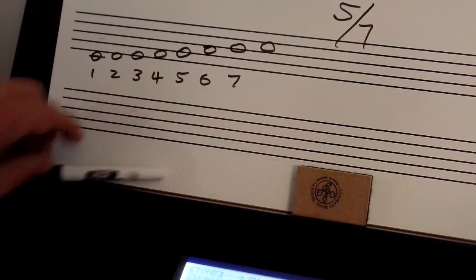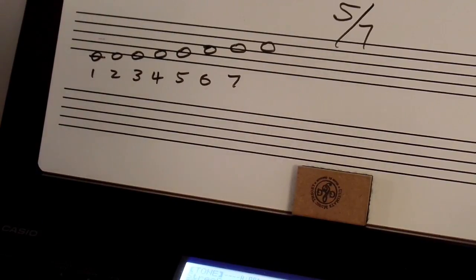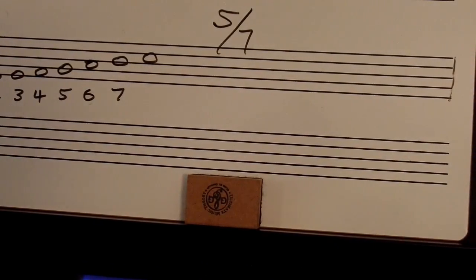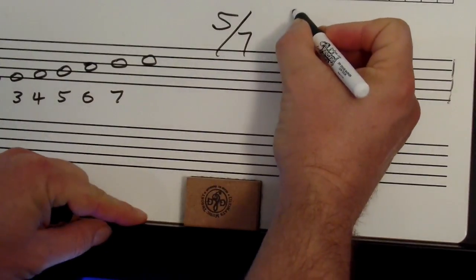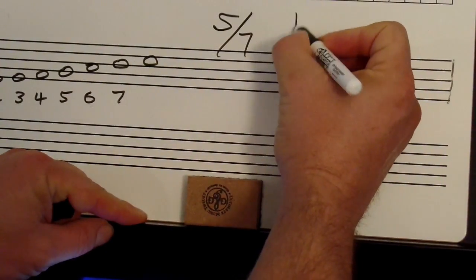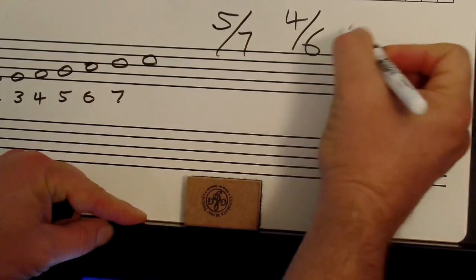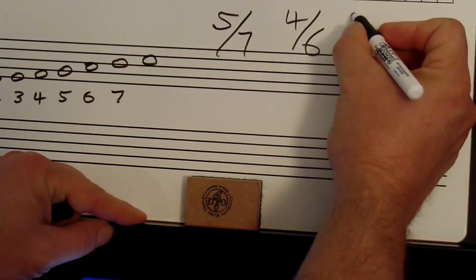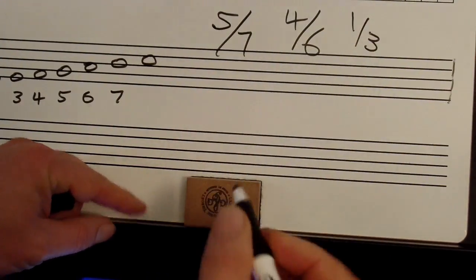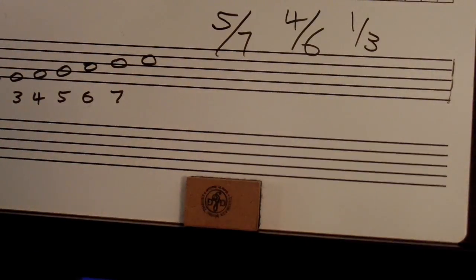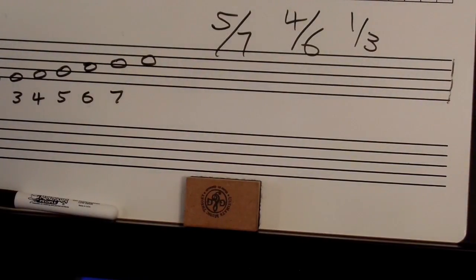You may also see this. I'm going to move my camera here a little bit. So you may see 4/6. You may see 1/3. And I'll play those for you. Here's 4/6. I'll play the 1 chord. There's a C chord. And then here's 4/6. This is an F over an A.